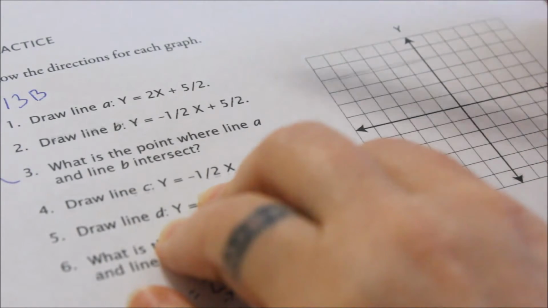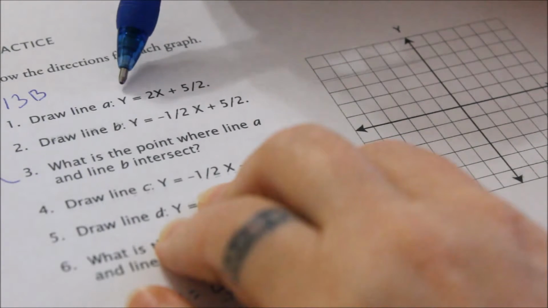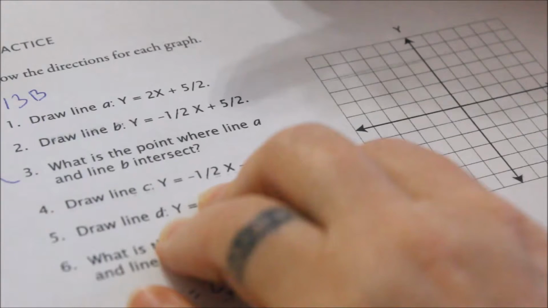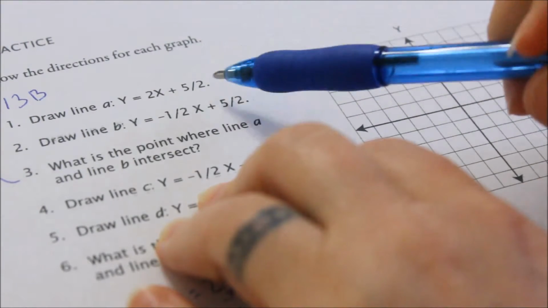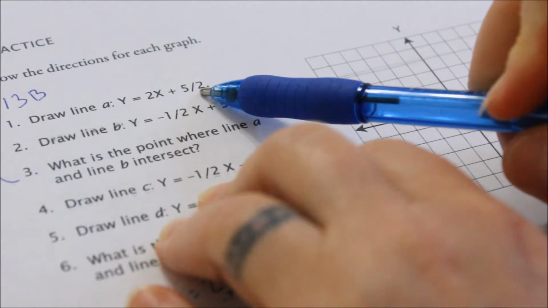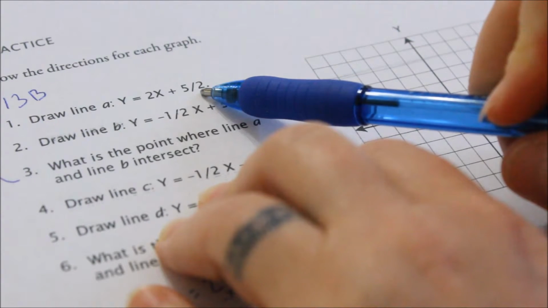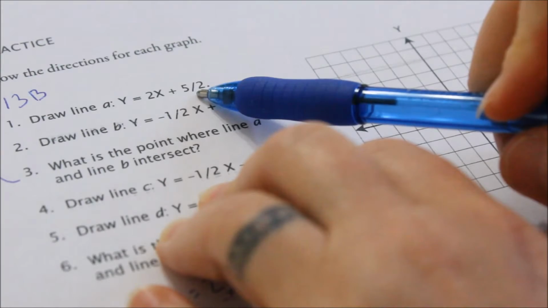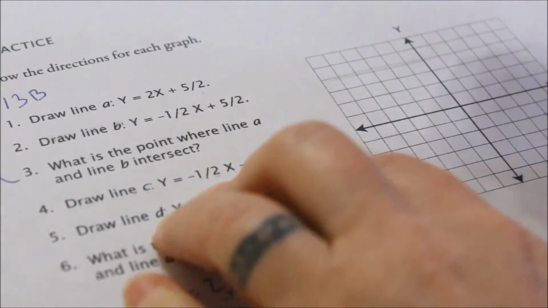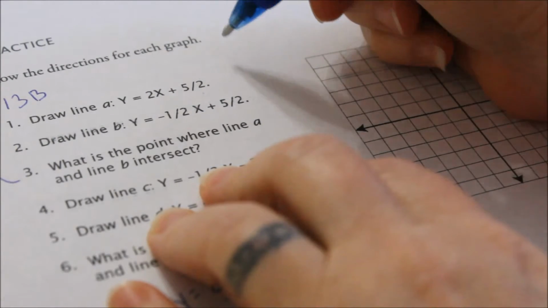When you're graphing lines, make sure everything is in slope-intercept form. So we're looking at line A, y equals 2x plus 5 halves. That is in slope-intercept form, so we don't have to change anything. You graph the y-intercept first, 5 over 2. Do you know where 5 halves is on the graph? If not, you need to change that improper fraction into a mixed number to graph.